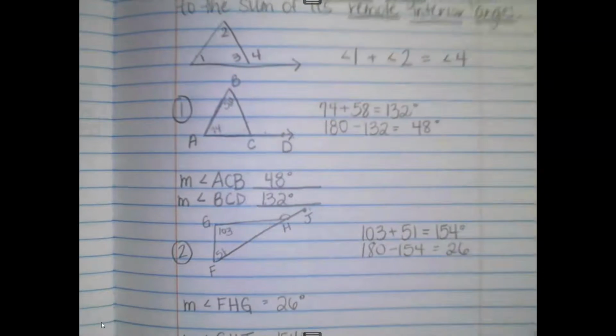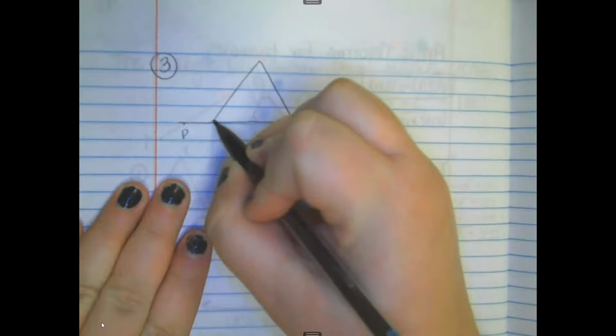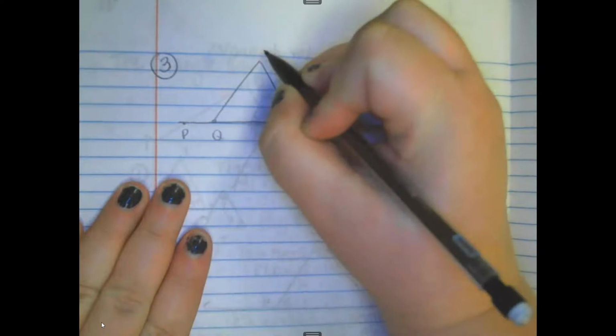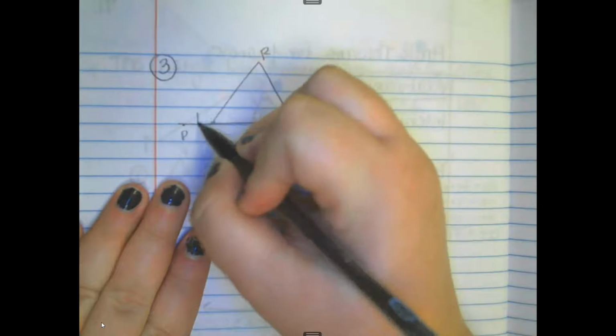All right, so let's go to number 3. Of course, they're going to get harder. So we're going to draw a straight line here. I'm going to put my triangle on top of it. This is going to be P, Q, R, S. And this angle is 135.